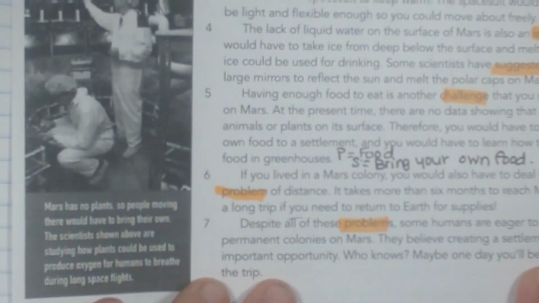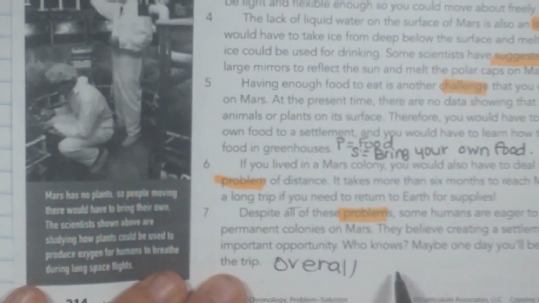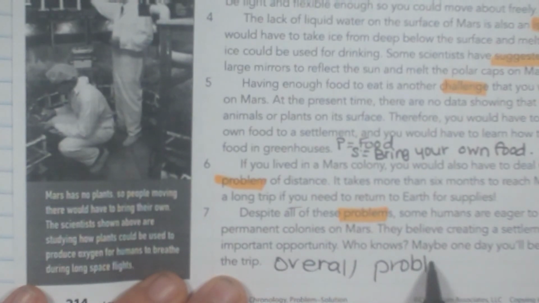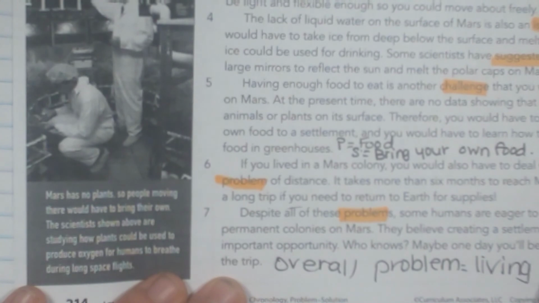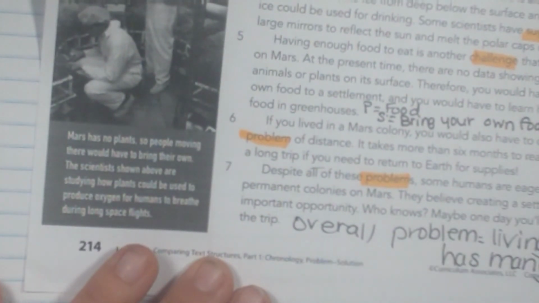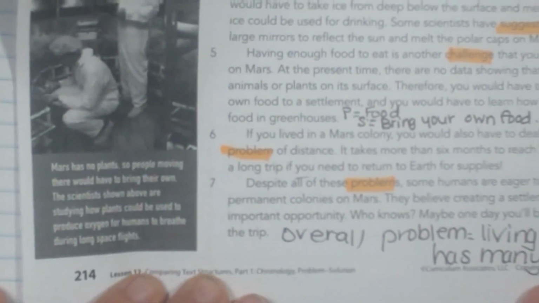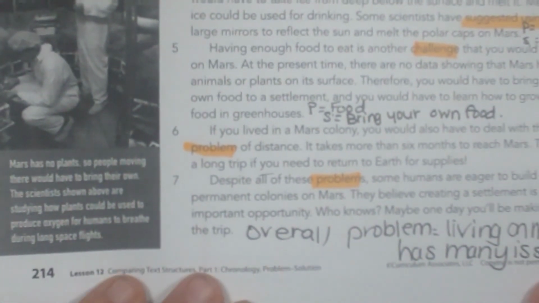So there's several problems and several solutions. My overall problem is living on Mars has many issues. And the solutions all solve the little issues. So that is a problem and solution text structure model.